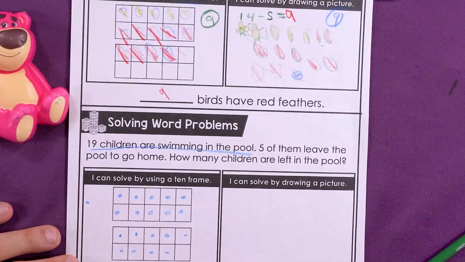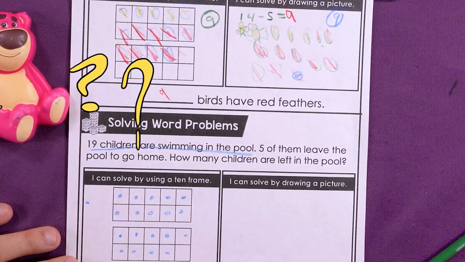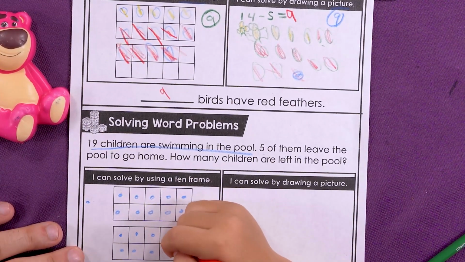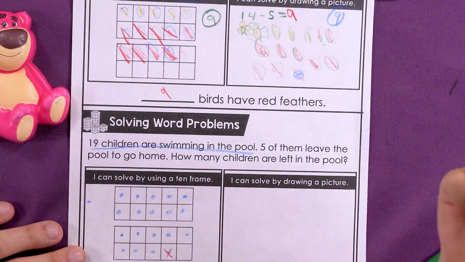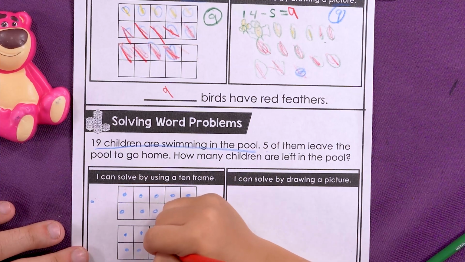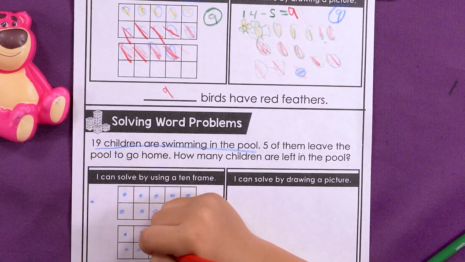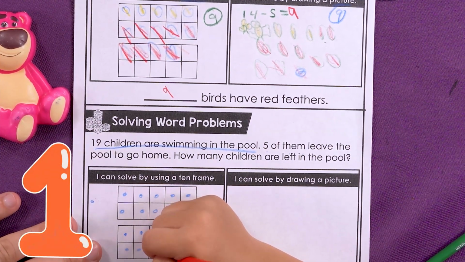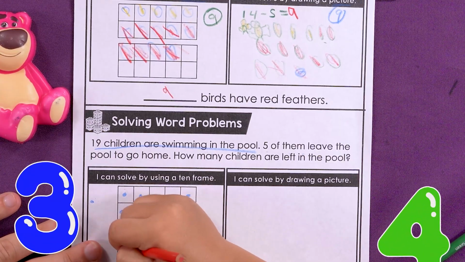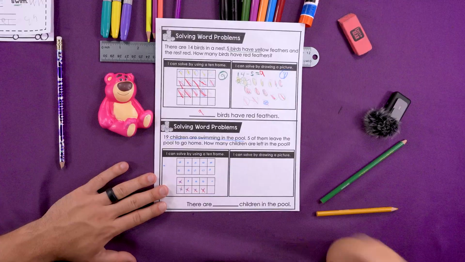5 of them leave the pool and go home. How many children are left? Okay, all right, so what can you do? 1. Good, I like that. 5 of them go home. 5 of them, mommies come and say, we gotta go. 1, 2, 3, 4, 5. How many are left in the pool?